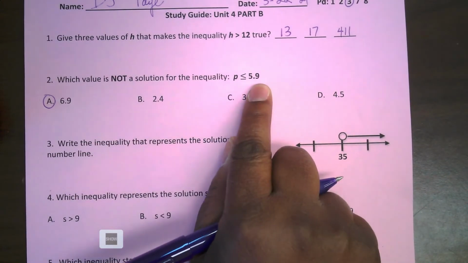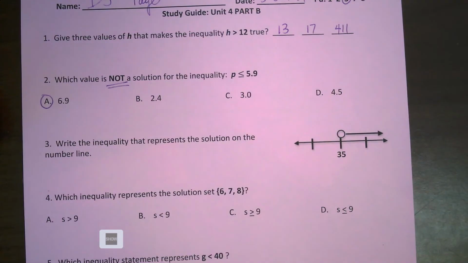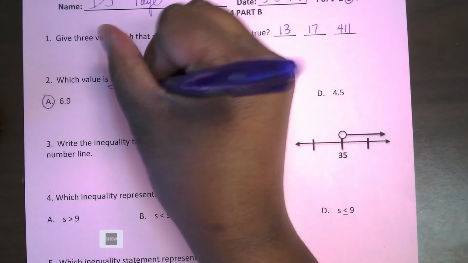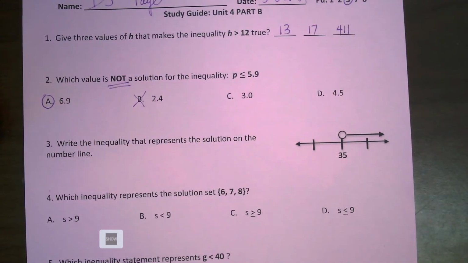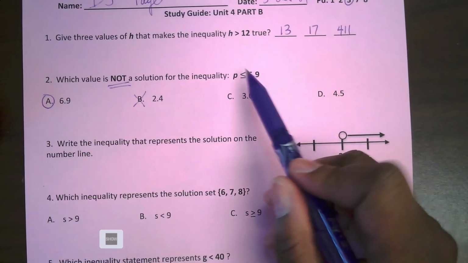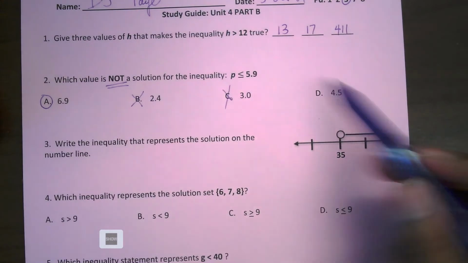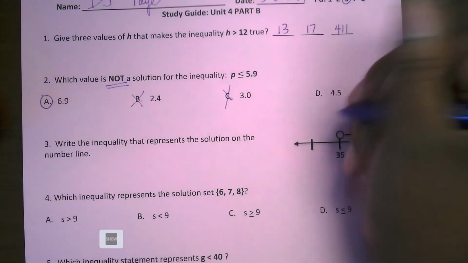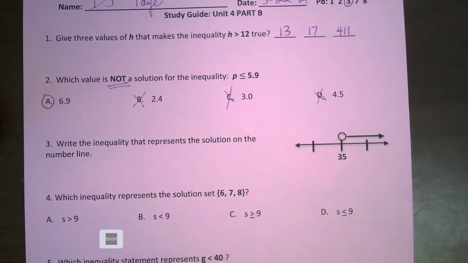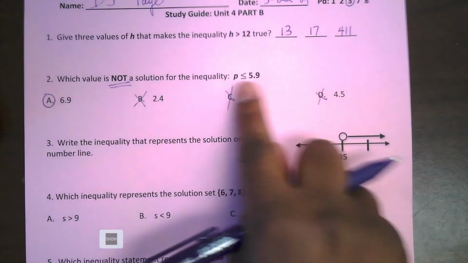2.4 is indeed less than 5.9, and it says it wants something that is not a solution. So I know that this is a solution, so it's not my answer. C, 3.0. 3.0 is less than 5.9, so this can't be it. And 4.5 is less than 5.9, so that can't be it. So my answer is indeed 6.9. It is not a solution for P.